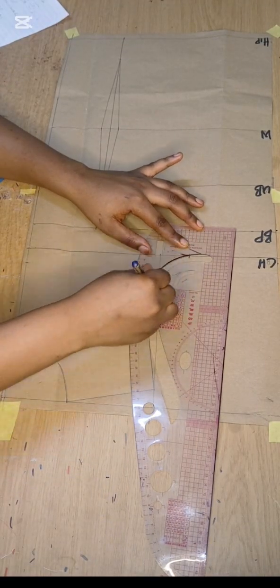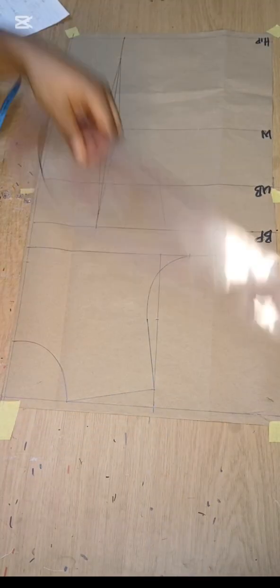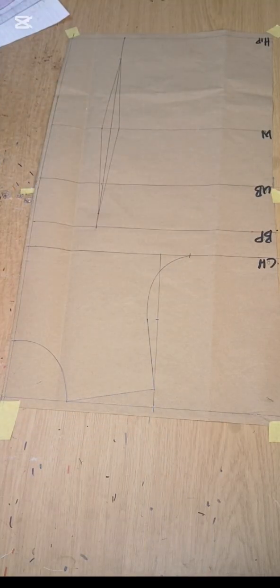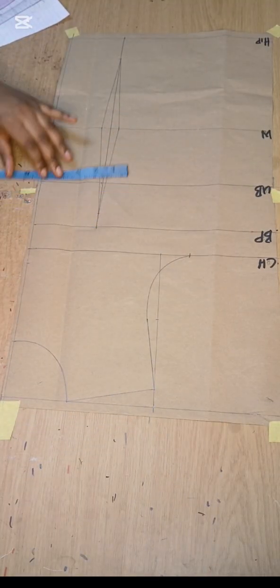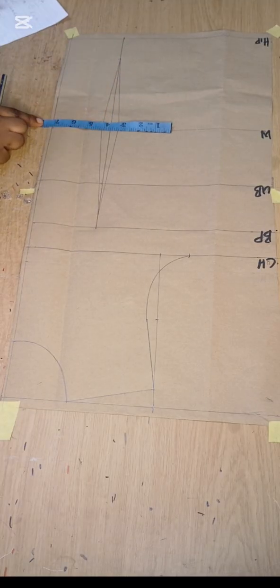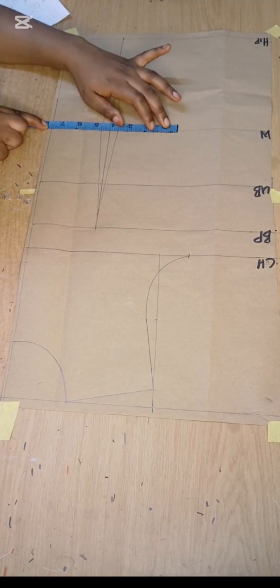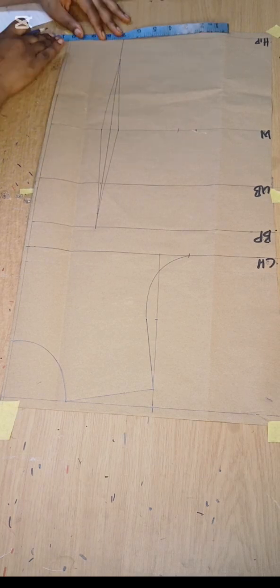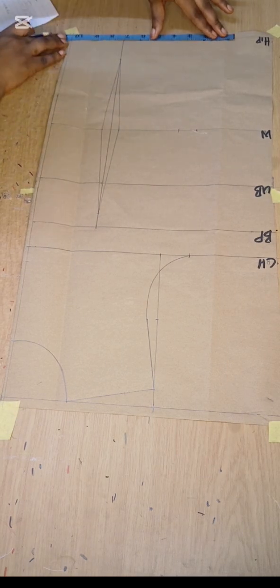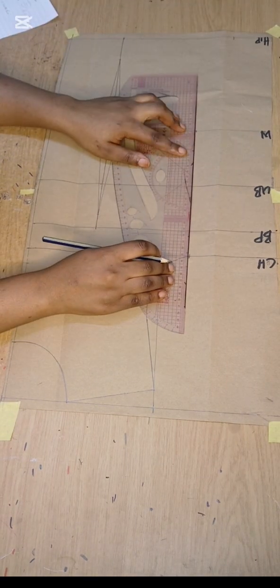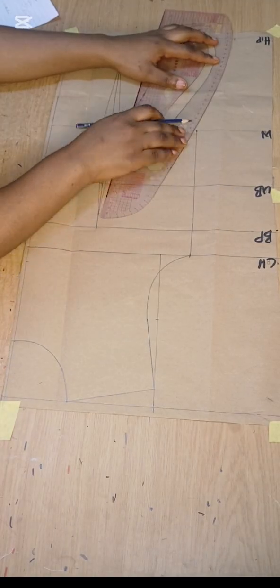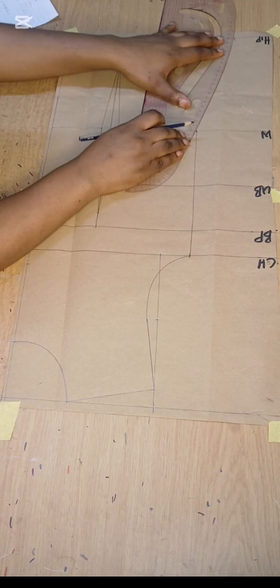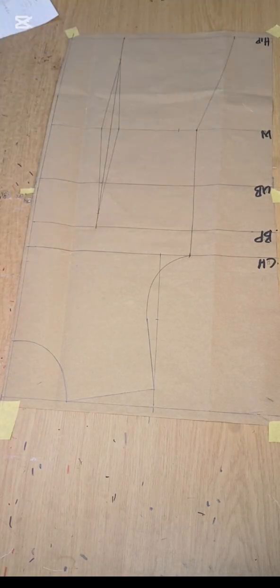Then I went ahead to measure my waistline, my waist circumference divided by 4, and then I replaced my dart measurement over there so as to get the proper measurement. And I went down to my hip line. I divided my hip measurement by 4, and my hip was 42 divided by 4, which gave me 10.5. So I went ahead to rule that, connecting both from the bust chest line to my waistline, and then from my waistline to my hip line, as you can see over there.